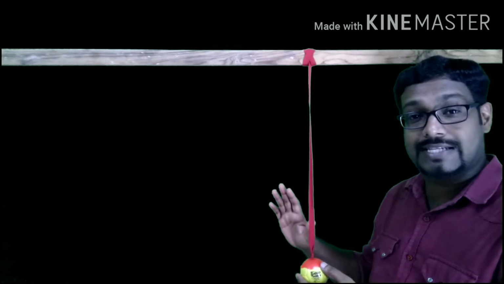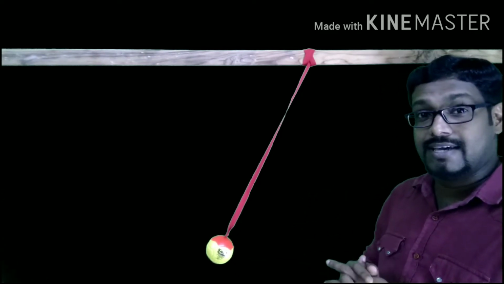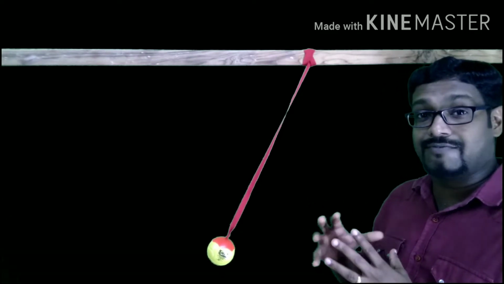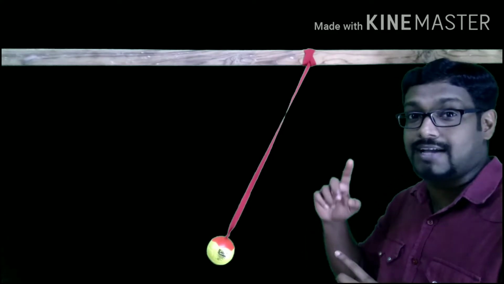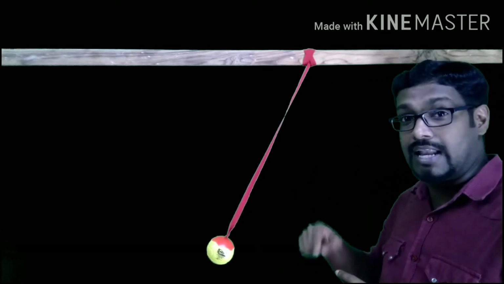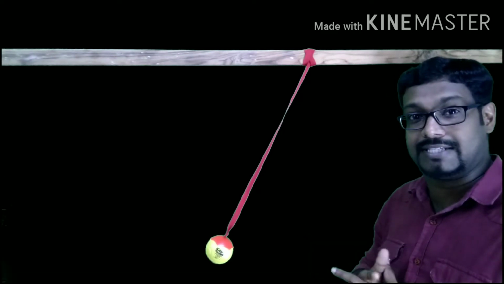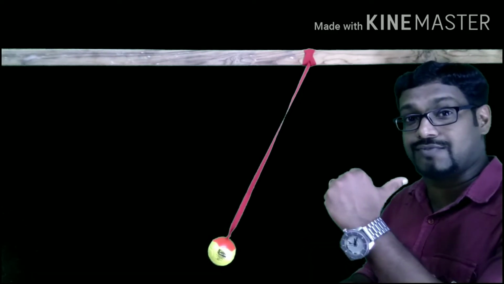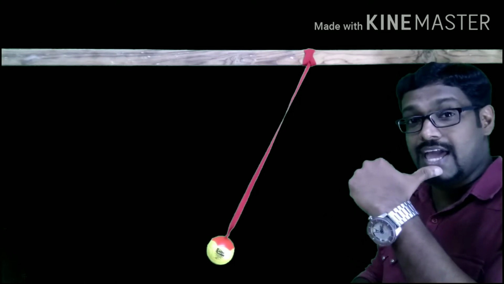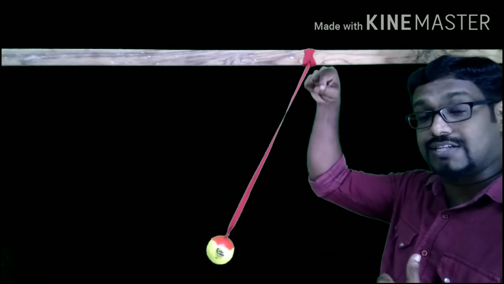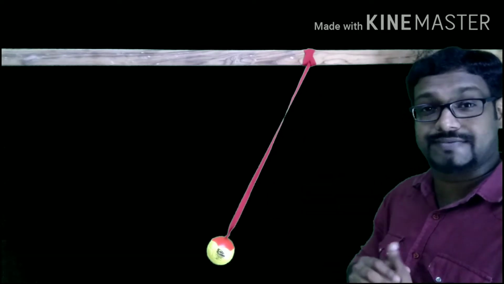If the car has no acceleration, the pendulum will stay like this. If the car is accelerating in this direction, then the pendulum will move by an angle, and the pendulum will stay like this. And from the second video on Mechanics 2, you know that this angle with respect to the vertical, this angle phi 0, is equal to tan inverse A by g, where capital A is the acceleration of the car in this direction and g is the acceleration due to gravity in this direction.